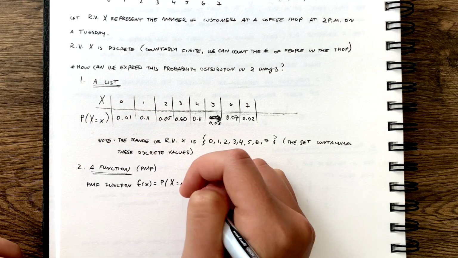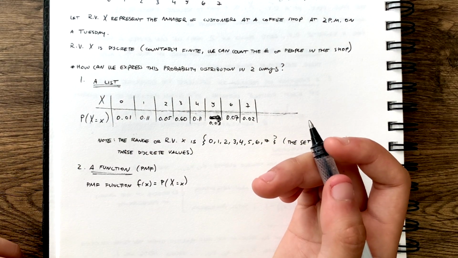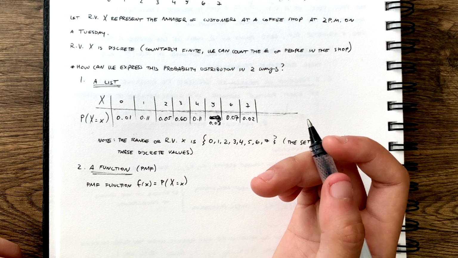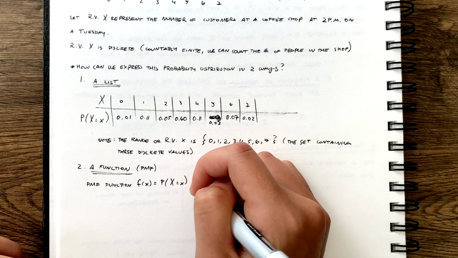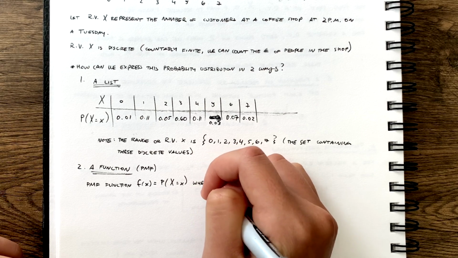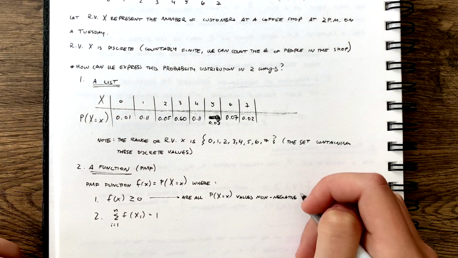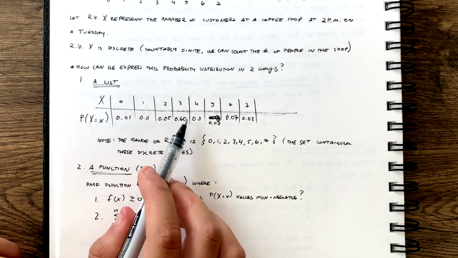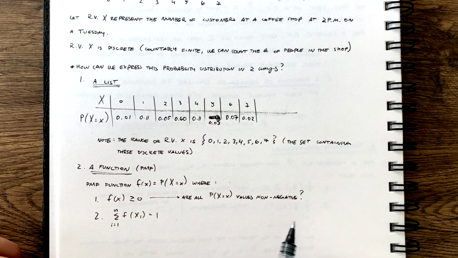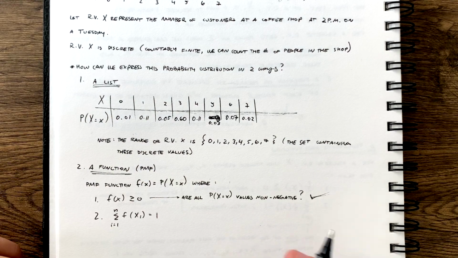So we know that our PMF function is a little f of x function. We can say that it is equal to the probability of our random variable x being equal to an instance or a possible outcome of the random variable x, so a little x, where these two things are true. Firstly, that the non-negativity principle is true. So we can check that the corresponding probabilities for all the possible discrete random variable values are non-negative, and we see that they are non-negative, so this first statement is true.